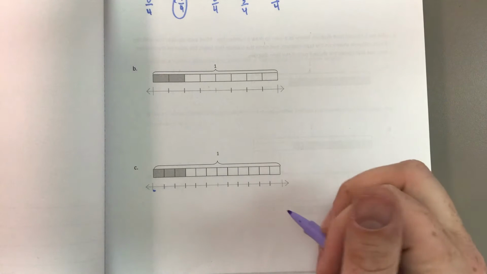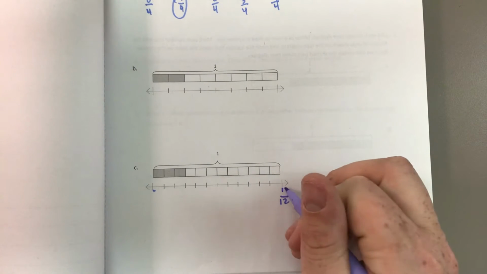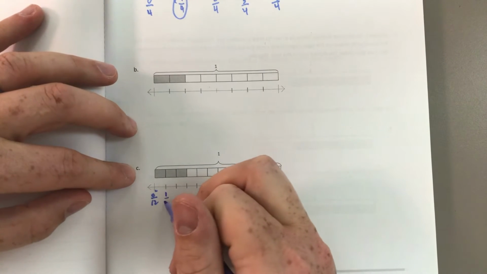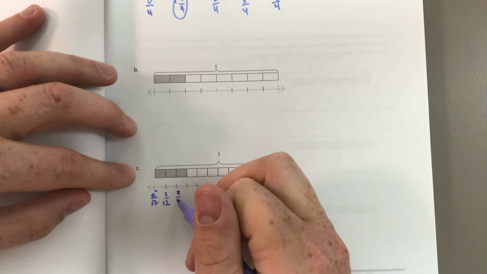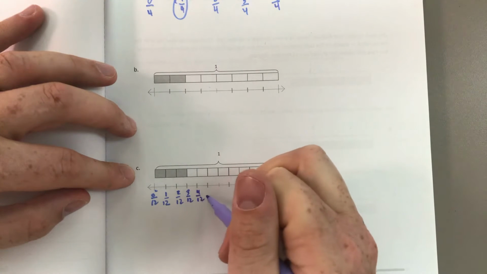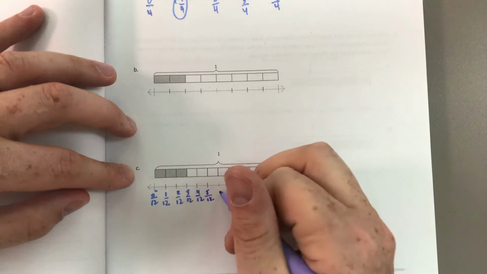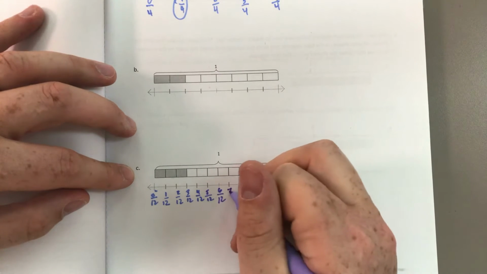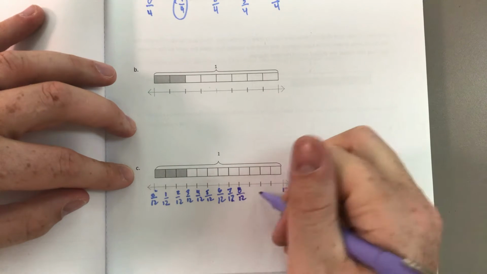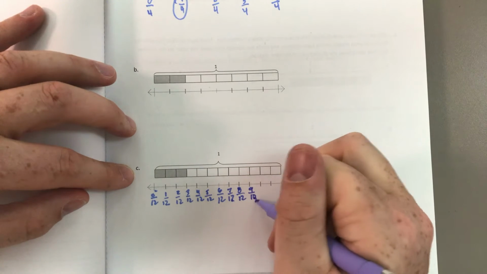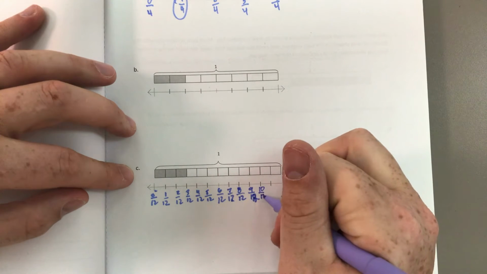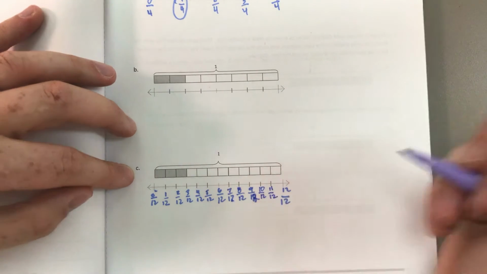So our denominator is going to be 12, and this will be 12 twelfths, this will be 0 twelfths, and we can just count our way up. 1 twelfth, 2 twelfths, 3 twelfths, 4 twelfths, 5 twelfths, hopefully you're getting the idea, 6 twelfths, 7 twelfths, 8 twelfths, 9 twelfths, 10 twelfths, it can be minimal space, 11 twelfths.